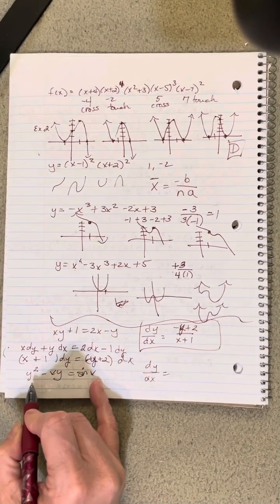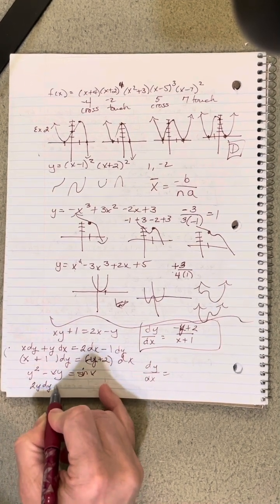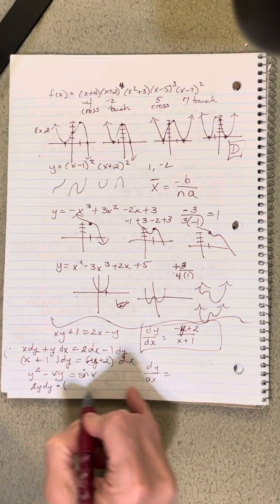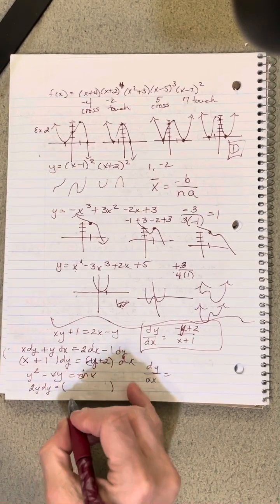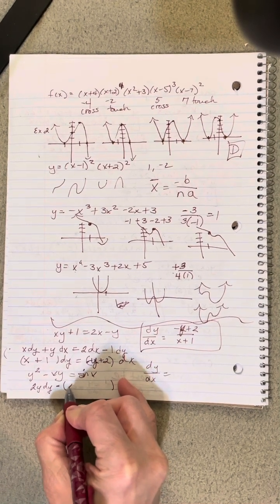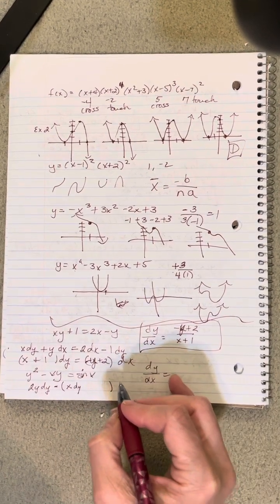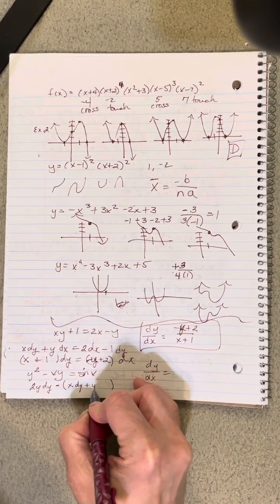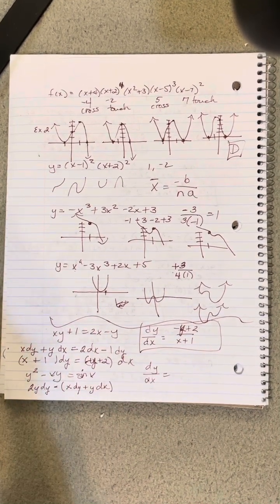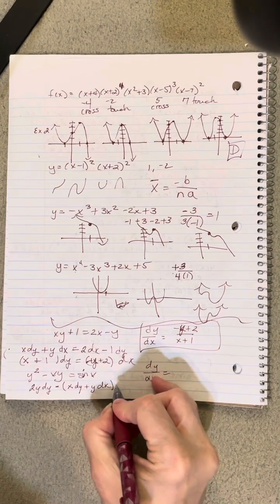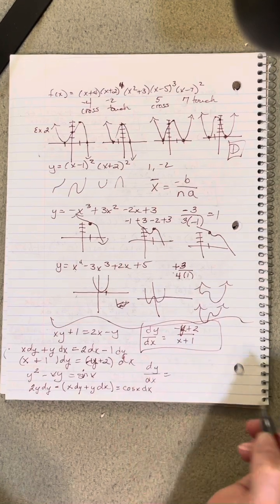So here, this is going to go to 2y dy minus, okay, this parenthesis here is going to have our 1d2 minus 2d1. So 1 is the x, derivative of y is dy, 1d2 plus 2, which is your y, and the derivative of x is going to change to dx, and then equals, and then sine goes to cosine of x dx.